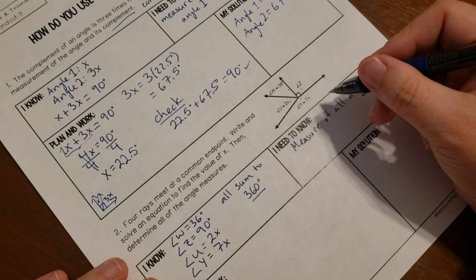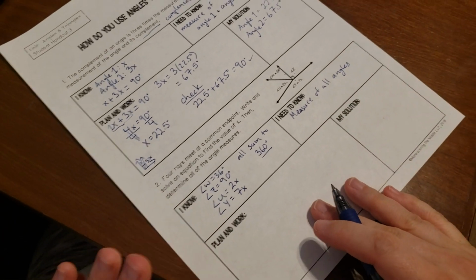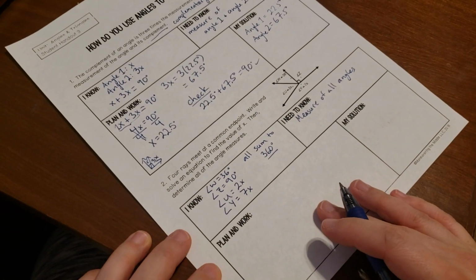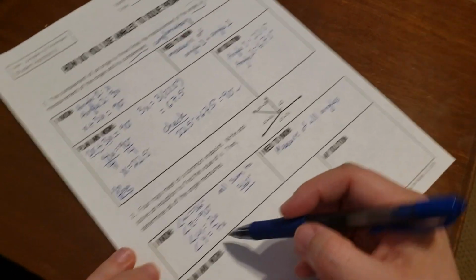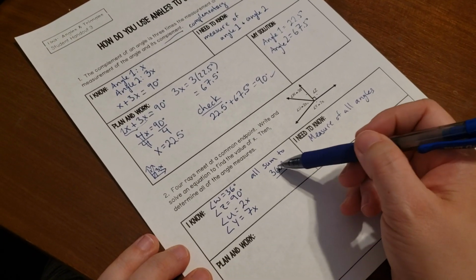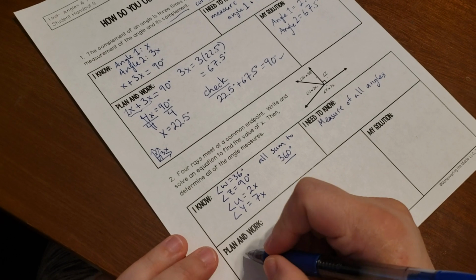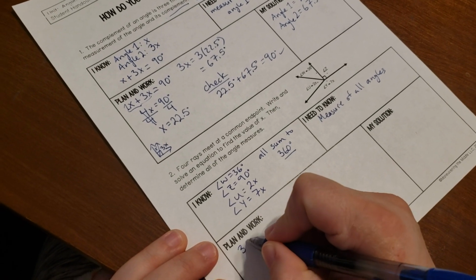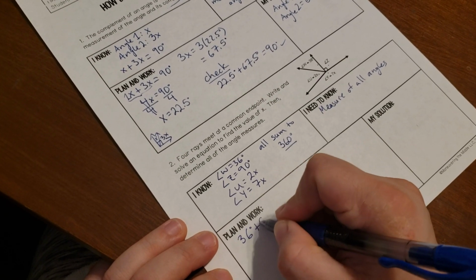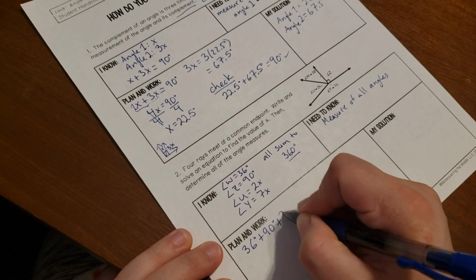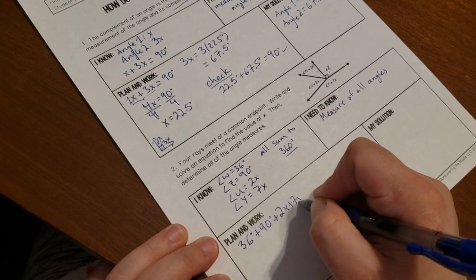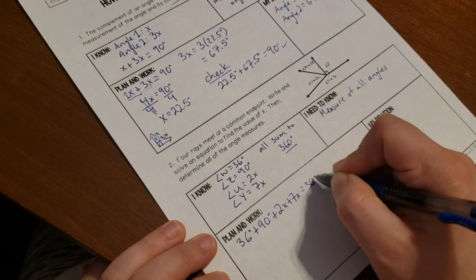I've already got 2 of them. Great. Let's work on the other 2. So I know when I go and add these 4 up, I'm going to get 360 degrees. So an equation for that might be 36 degrees plus 90 degrees plus 2x plus 7x equals 360 degrees.